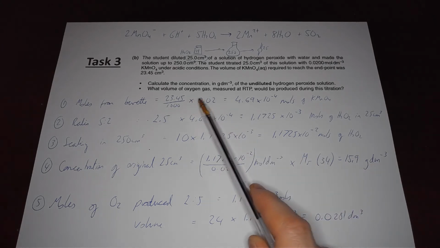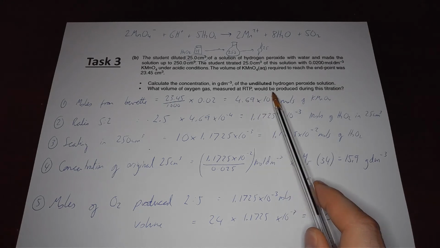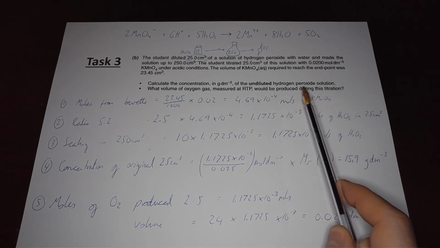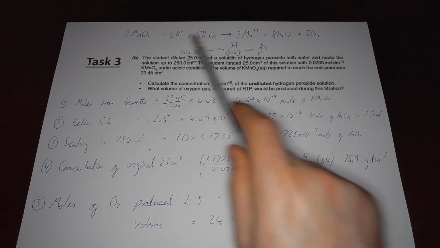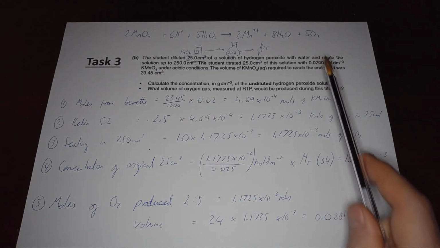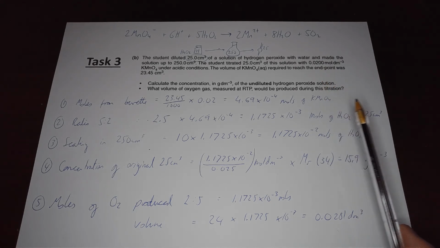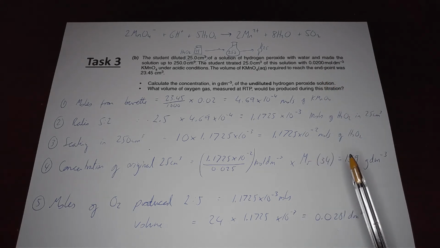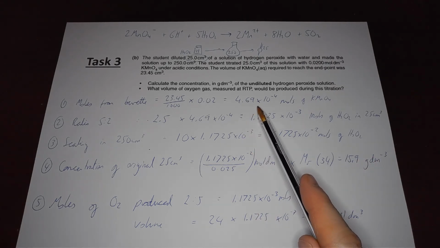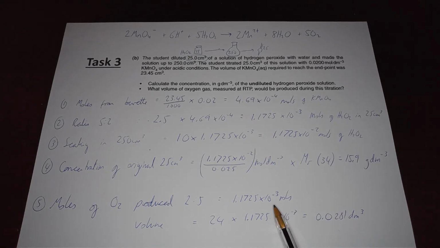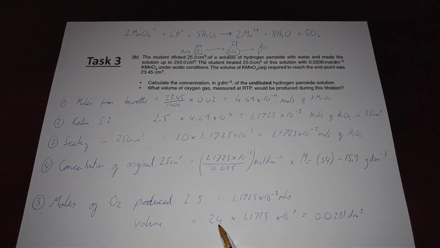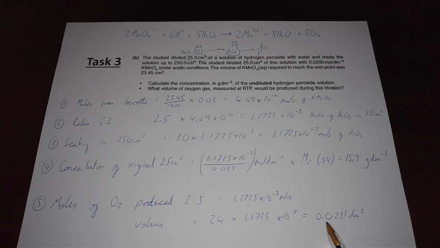The second part asks what volume of gas is measured at room temperature and pressure during the titration. You can see the oxygen, for every 2 manganate ions that react, you get 5 oxygens, so it's another 5 to 2 ratio. So I'm taking this number of moles here and I'm times it by 2.5 again like this to get that number of moles there, and then see what volume that is. I times the moles by 24, so I get that number of dm cubed.